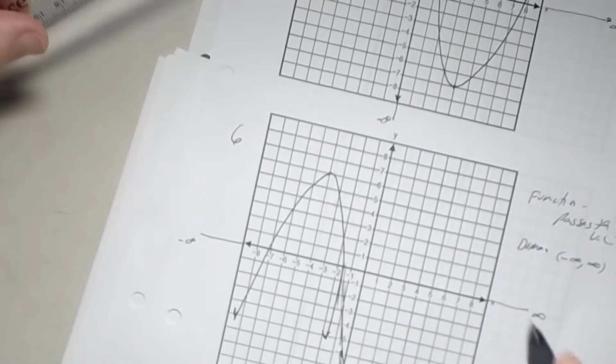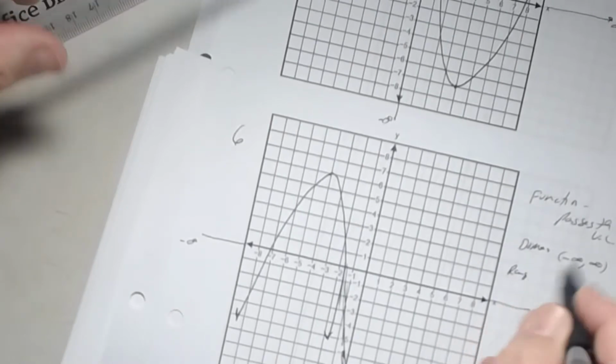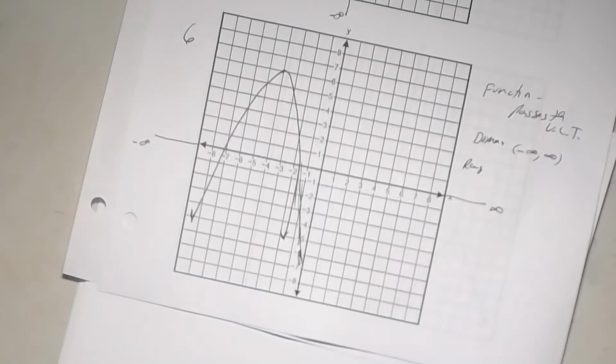And then the range. All right, what do you think the range is? Write something down for the range, all of you. I'll give you about 10 seconds to write something down and see if what you have is correct. What do you think the range is? Write it down. Don't say anything.